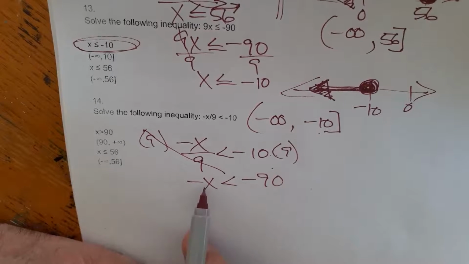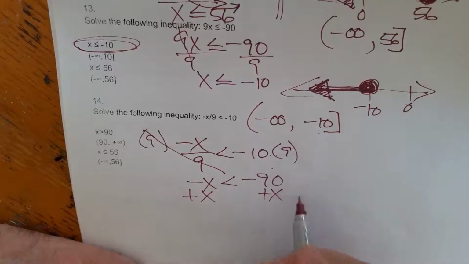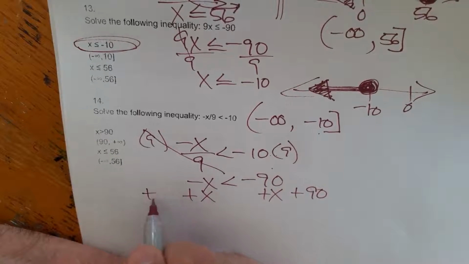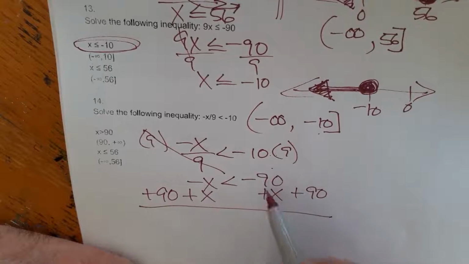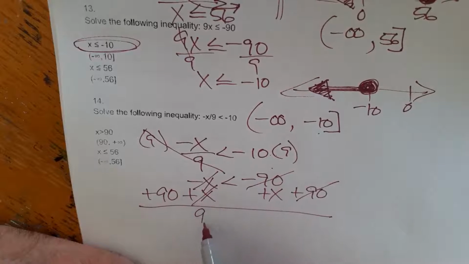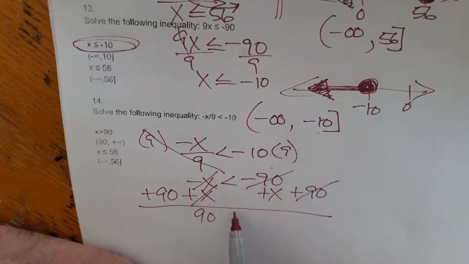Right, so I've got a negative on both sides. Here's how we would handle this in equation solving. We would add an x to both sides, and we would add a 90 to both sides. What happens is the 90s cancel on the right, the x's cancel on the left, and you're left with 90. The sign drops straight down, and we're left with an x here. So notice the real answer to this is x is greater than 90, but it took just this old-fashioned sort of adding to both sides, which is fine, we can do that.